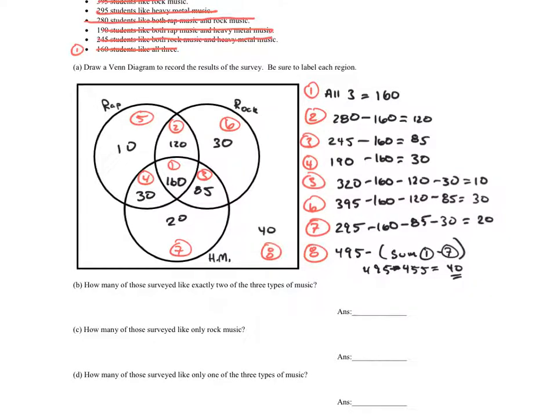Whew! Okay, so we've labeled the Venn diagram, which is the most difficult part. Remember to start with Region 1, work your way out. Always subtract off the ones that you've already placed. It says how many of those surveyed like exactly 2 of the 3 types of music. So, for instance, Region 1 likes 3 types of music, but Regions 2, 3, and 4 like exactly 2 types of music. For instance, Region 2 likes only rap and rock, but not heavy metal, right?